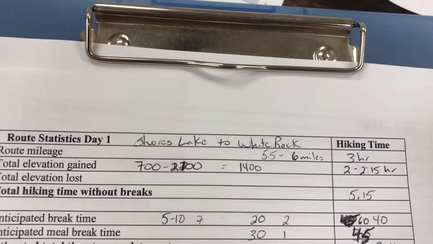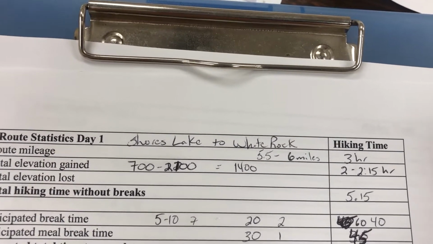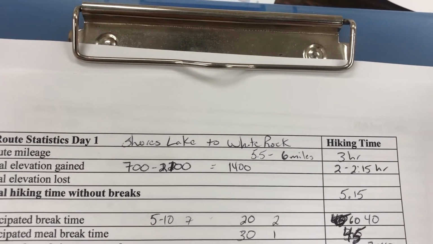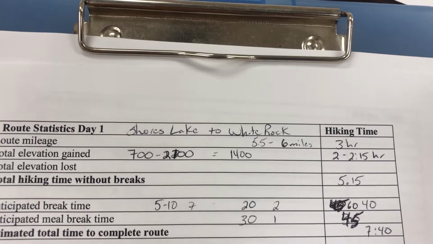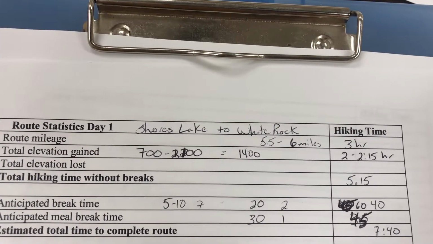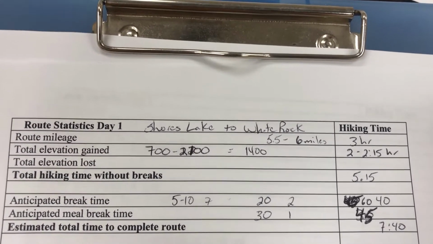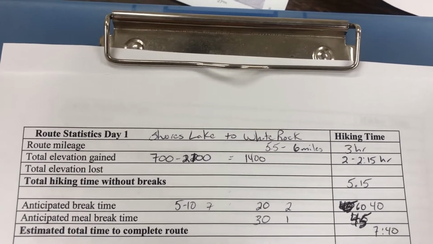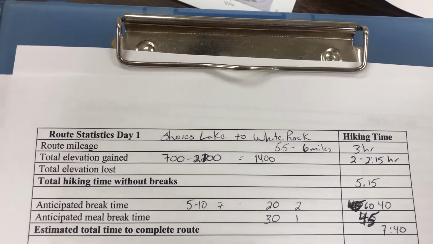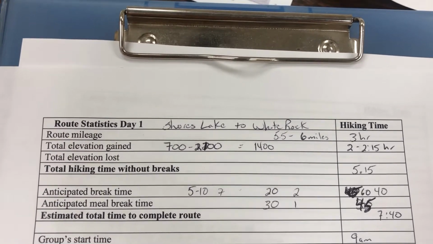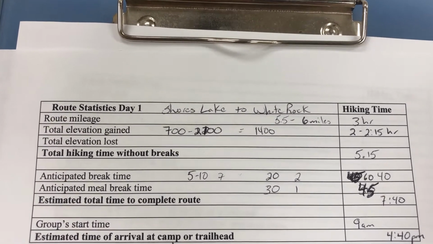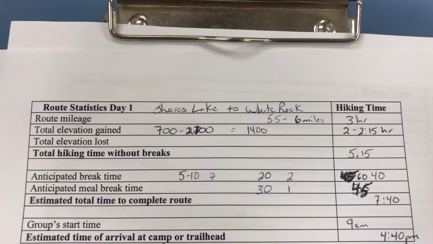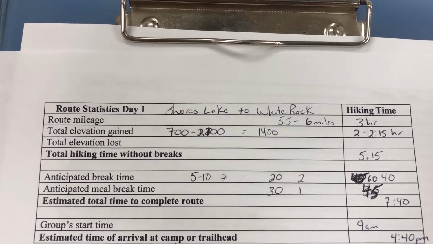And then I just start adding those up. So 5 hours and 15 minutes plus 60 minutes plus 40 minutes plus 45 minutes. That's 7 hours and 40 minutes for my total travel. So it's going to be the breaks, everything included. And if I start at 9 a.m., I'm going to be ending at 4:40 p.m.